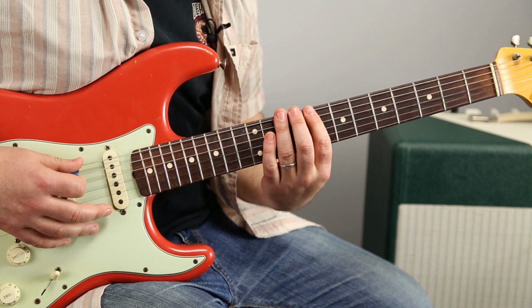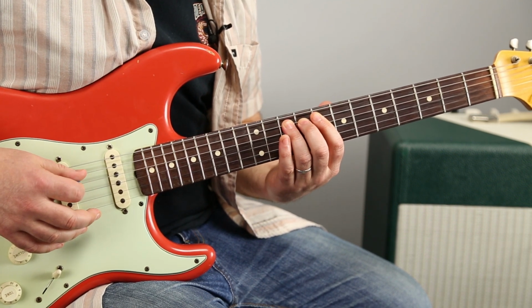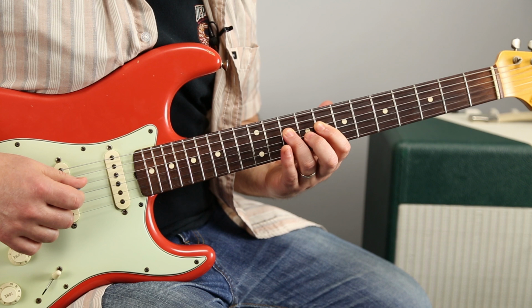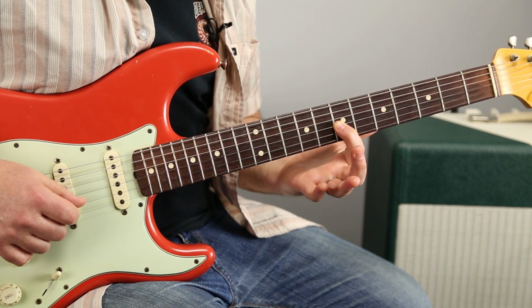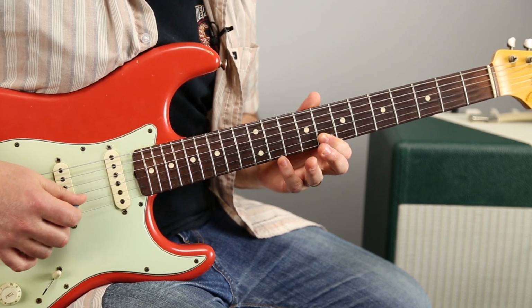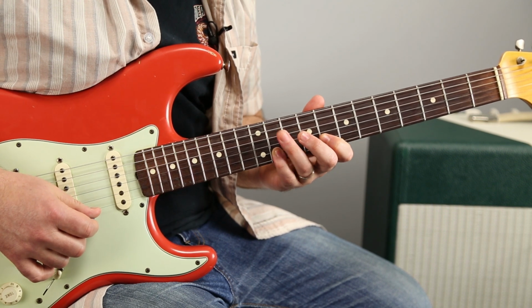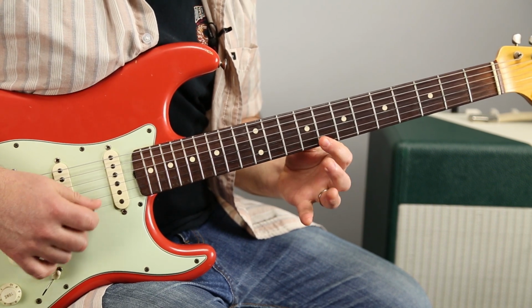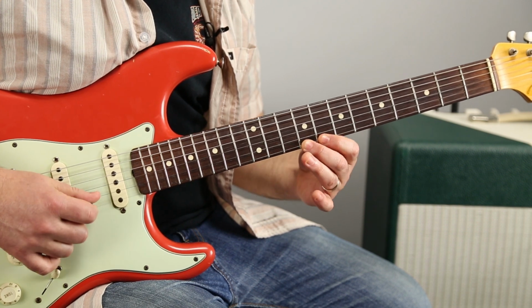With the blues notes. So 8, 9, 10, 8, 10. That's the root. 8, 10, 11, 7, 10, 8, 11. I can't sing those notes that high. Then the blues note again right here. So 8, 9, 10, and back.